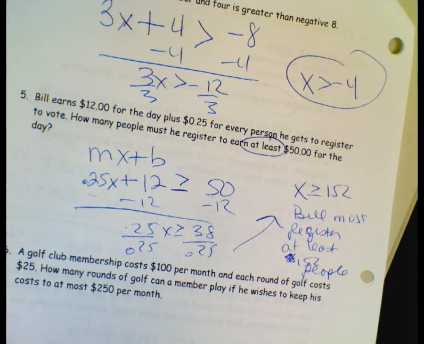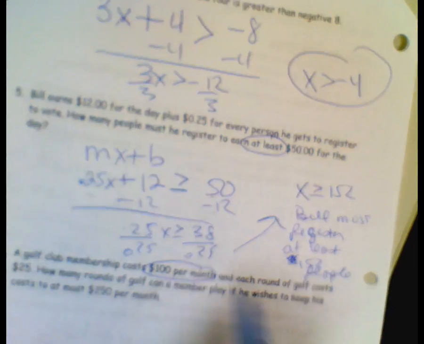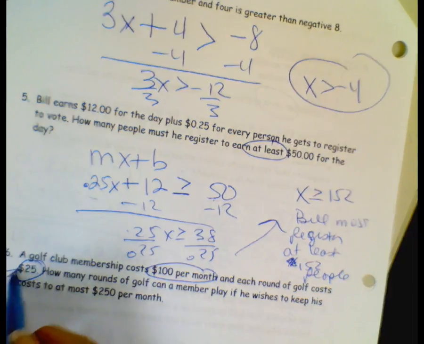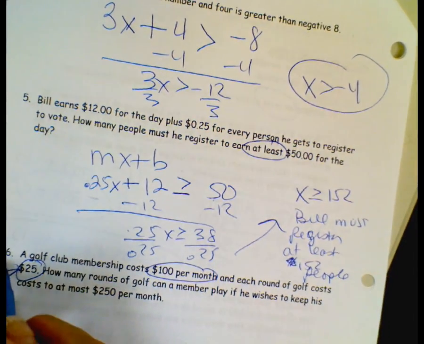All right, guys, a golf club membership. I'm in the middle of a video. The golf club membership costs $100 per month. That's the key number. And each round of golf costs 25 dollars. So this is going to be changing. Anything that changes is going to be a slope.